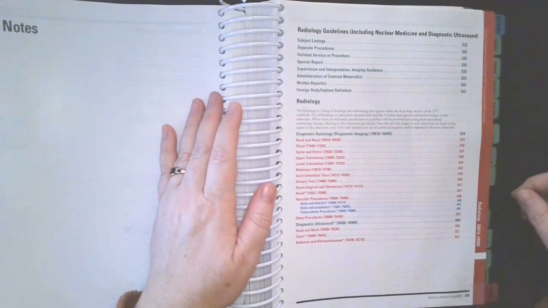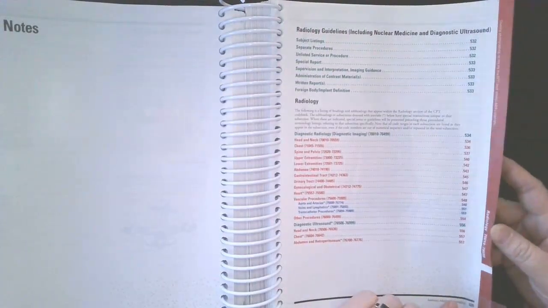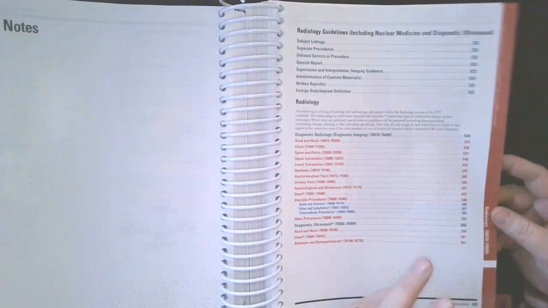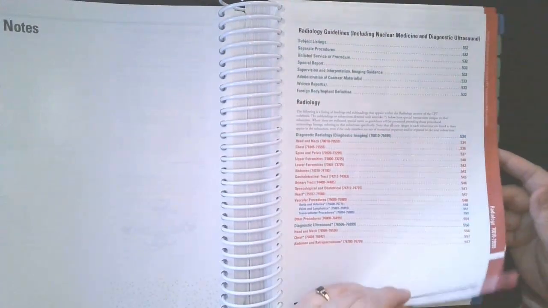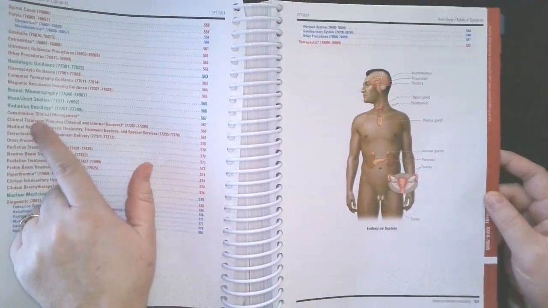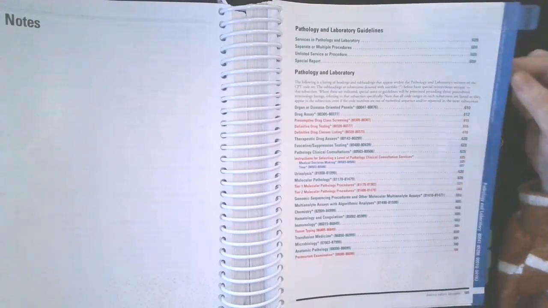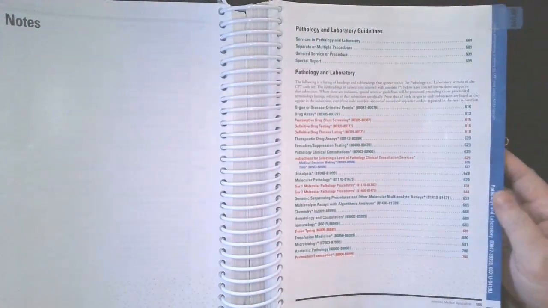The fourth section we have is radiology. That starts on page 529. These are imaging studies. They are typically non-invasive. They're diagnostic in nature, but we do have some treatment radiology in terms of radiation oncology in one of these sections within this section. The fifth section is pathology and lab.